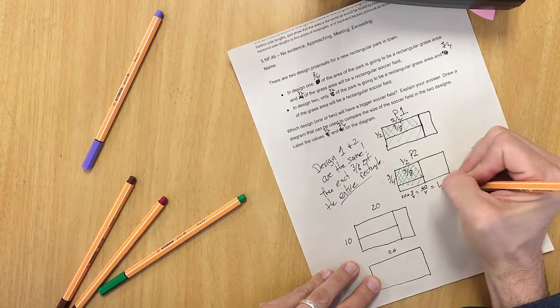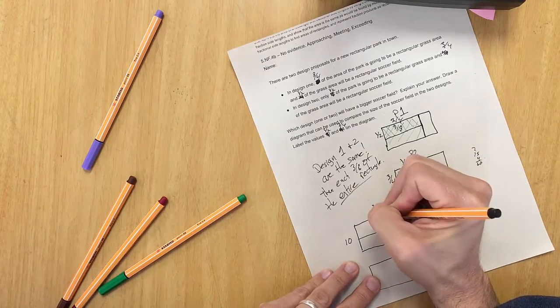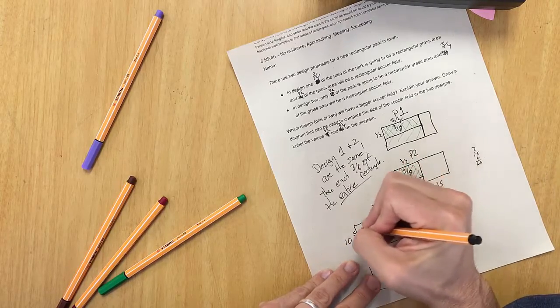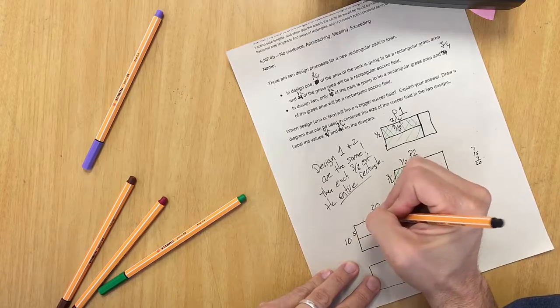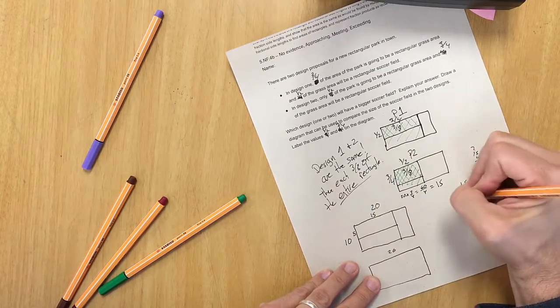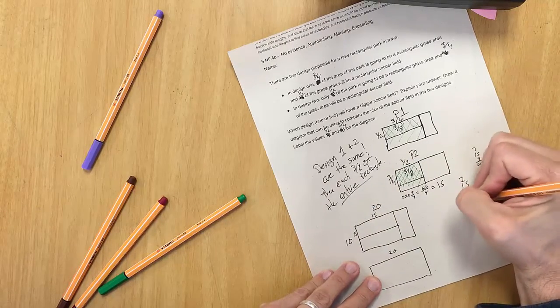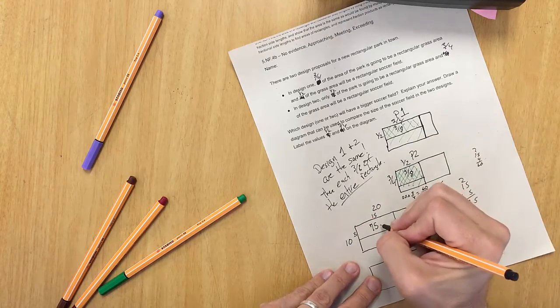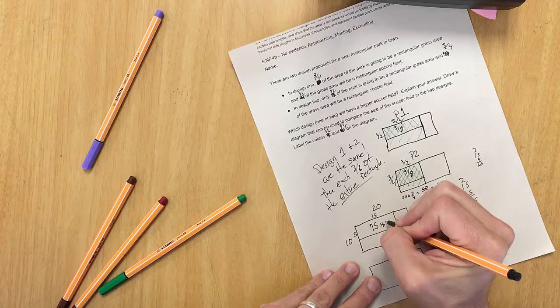Yeah, 15. So this value would be 15, and this is going to be half, so this value is 5. So if we're looking at this area here, that would be 15 times 5, 75. So this area is 75 square units.